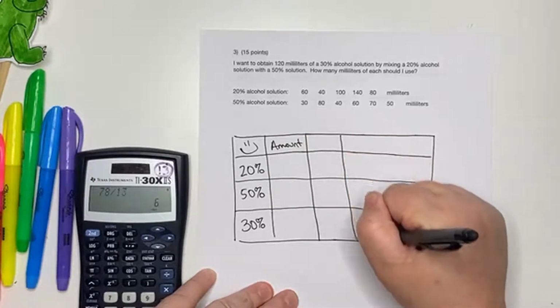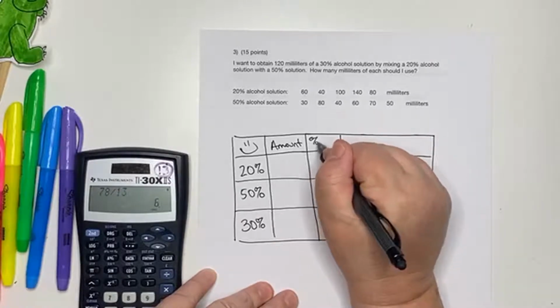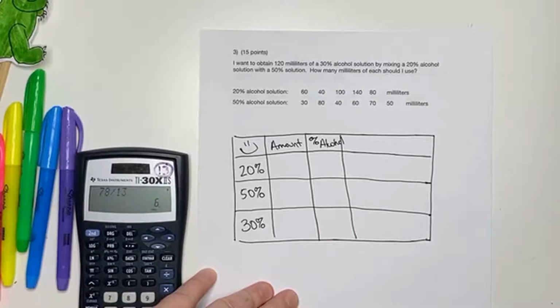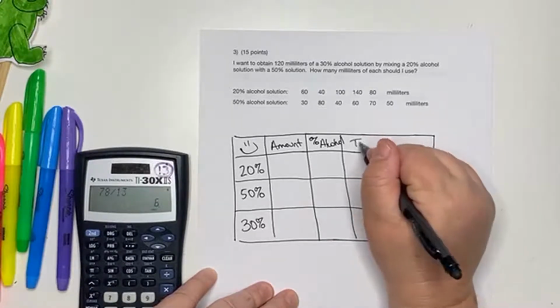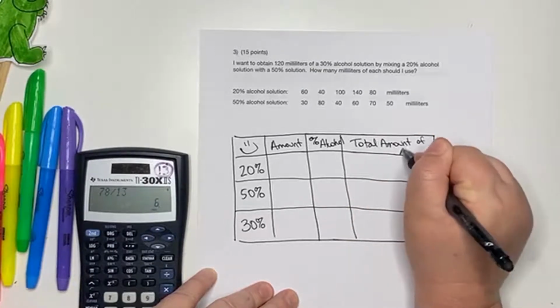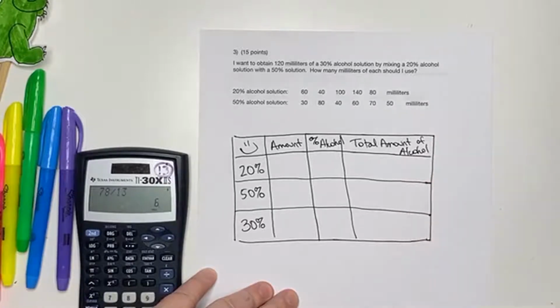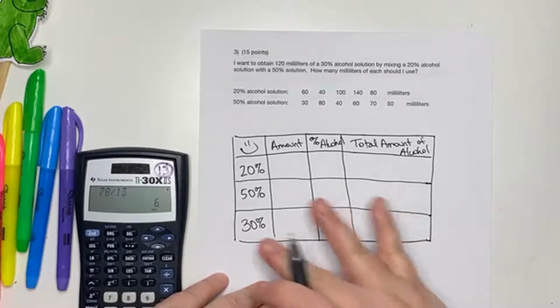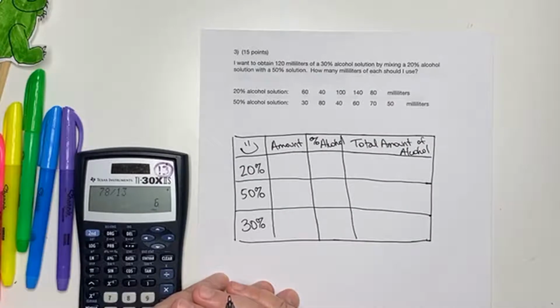Going across the top, I've got amount, in this case, percent alcohol, because these are alcohol solutions. If this were acid, we'd do percent acid. And then the last one is the total amount of alcohol. And again, this is your chart, so put in what you need. If you don't need to put in the headers, skip it. Do whatever you need to do to get through this. This is supposed to be a helpful way to organize your work.